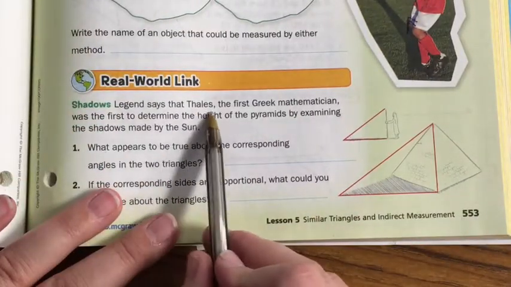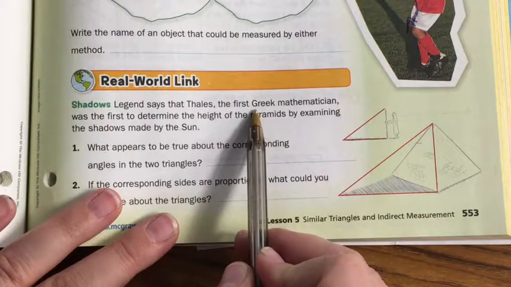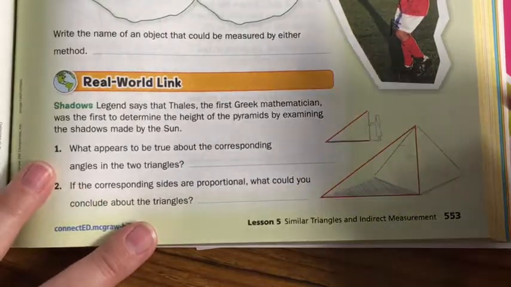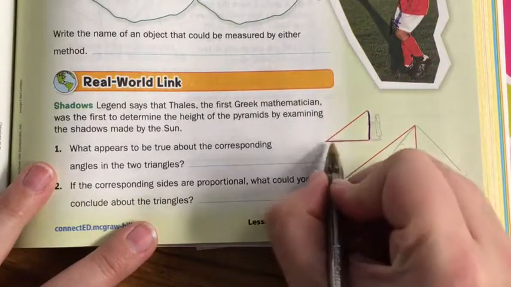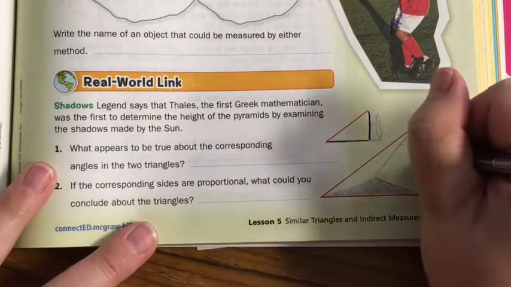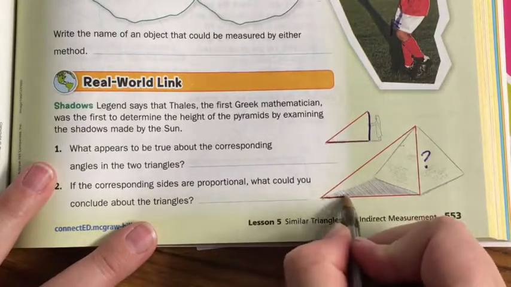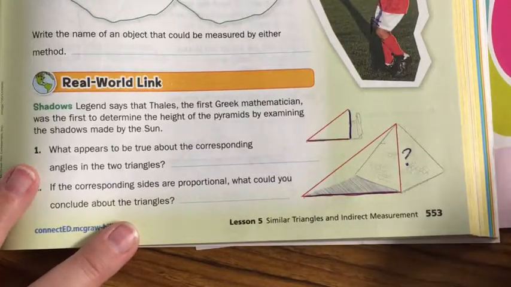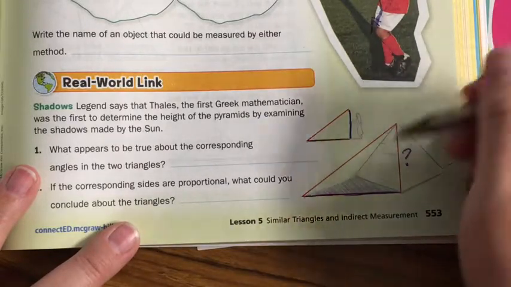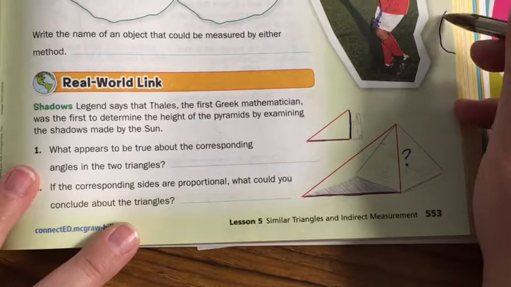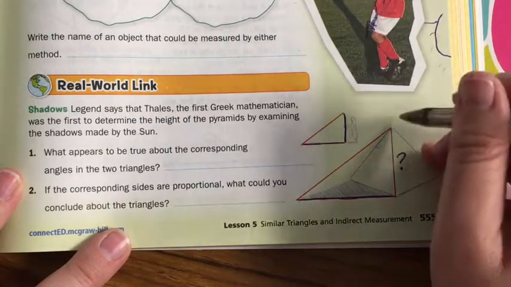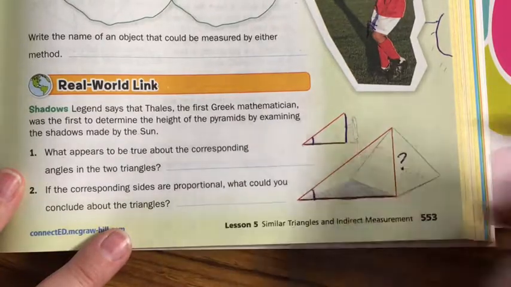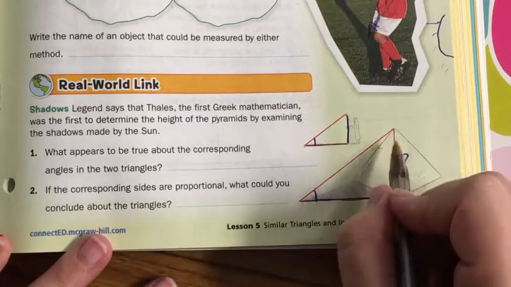So this is Thales. He was the very first Greek mathematician, and he figured out the height of pyramids by similar triangles. He knew the height of his staff, and then he measured the length of the shadow. He wanted to know the height of the pyramid, and he measured the length of this shadow. Which angles are going to stay the same? The sun would have to be somewhere like here. Would you guys agree? If this was the sun shining, it's going to make the same angle with both of these things. So this angle has to equal that angle, and you can use the proportions to figure it out.